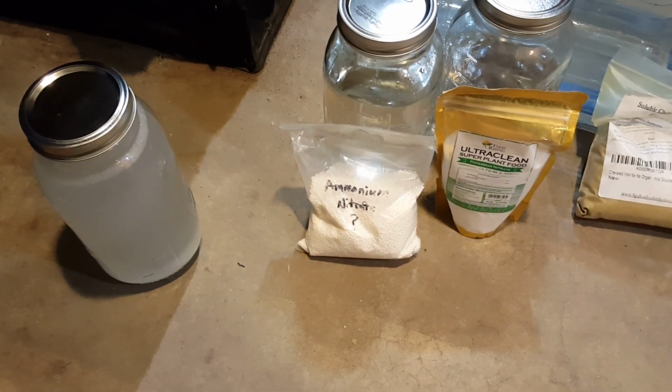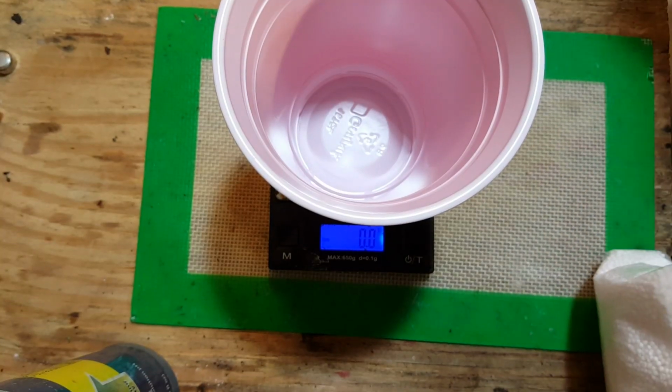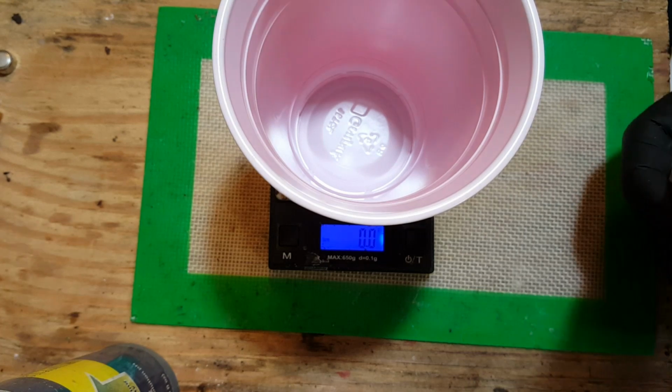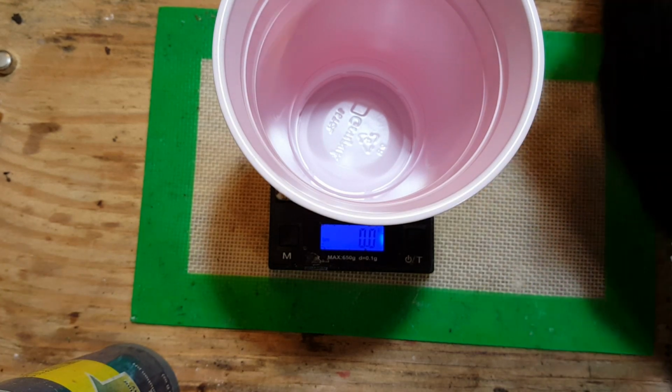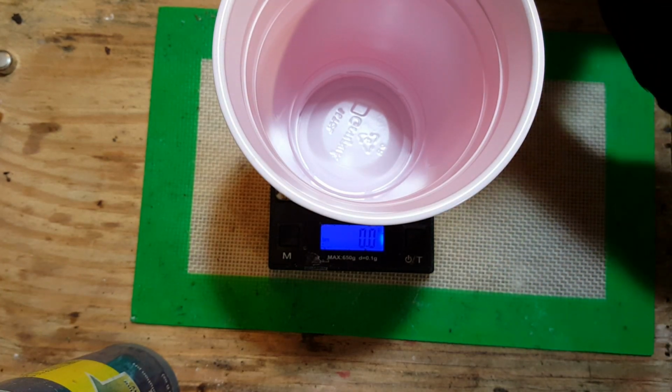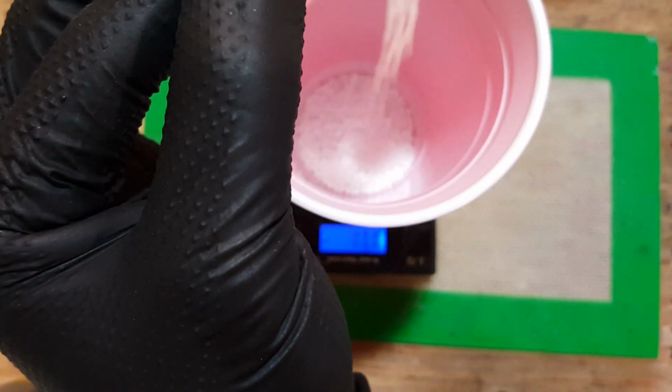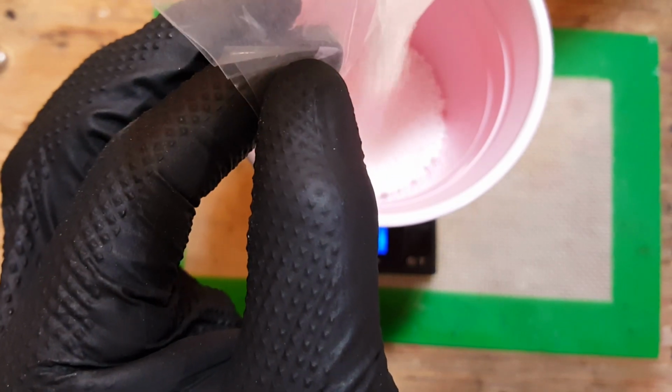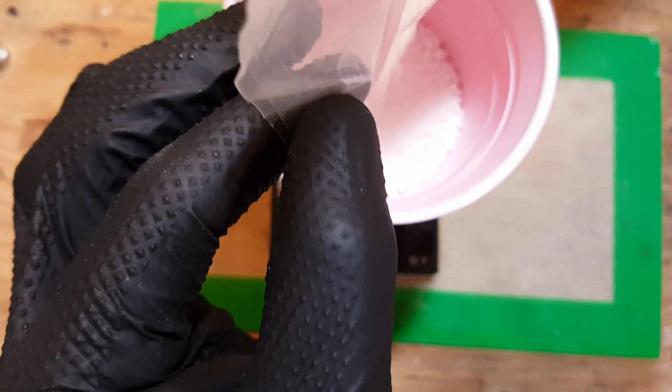So let's get some weight on it first. Alright, see, we're tearing it out again. Got my ammonium nitrate prill, and start adding them in. I need 430 grams of ammonium nitrate. Should be most of this bag, actually. This is a 1 pound bag, so.